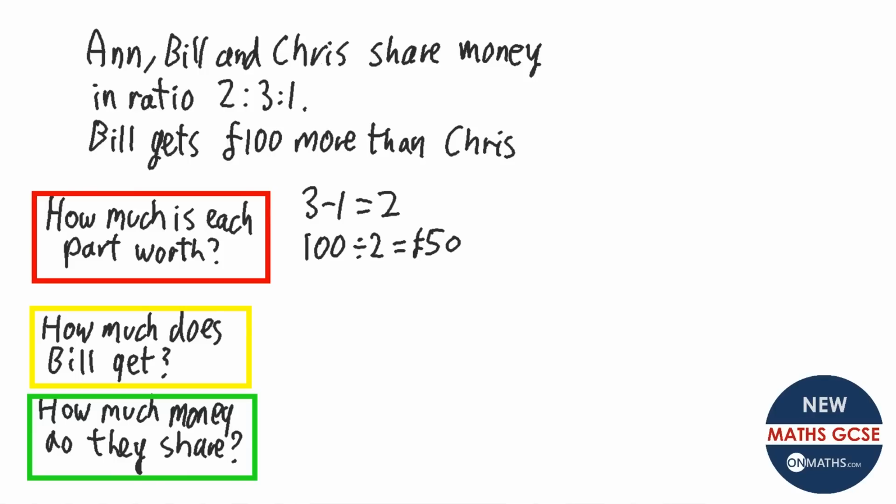So this is the next question. How much does Bill get? So we just do 3 times 50, which is £150. Now we've got Bill's and we've got Chris's, because Chris had 50, and we've got to work out and do the last question. So we know that Chris has 50, Bill we've just worked out as 150.